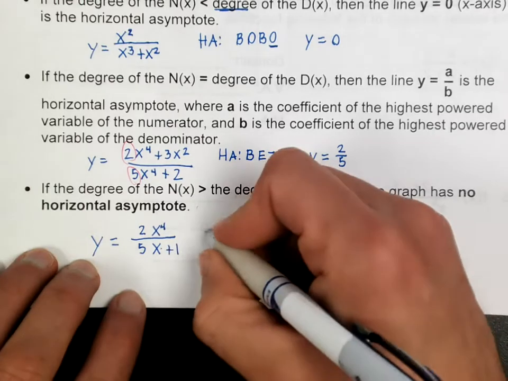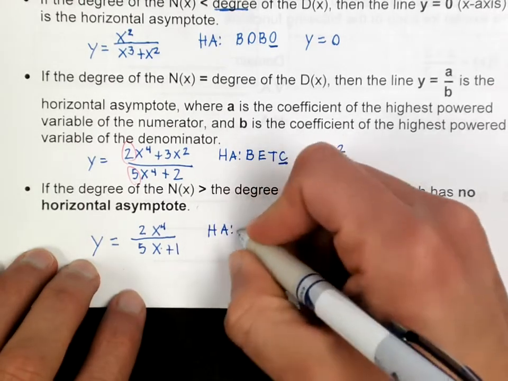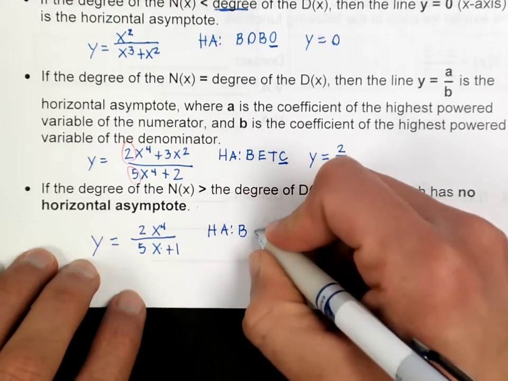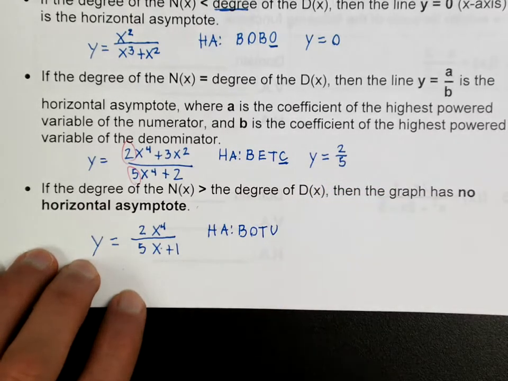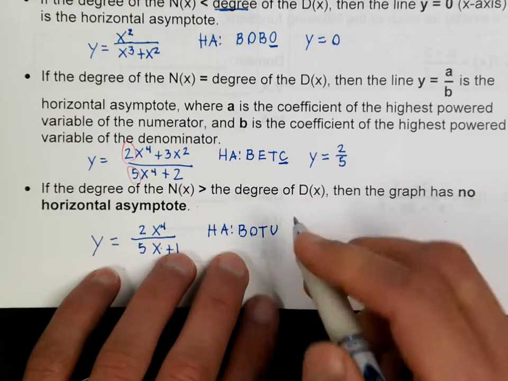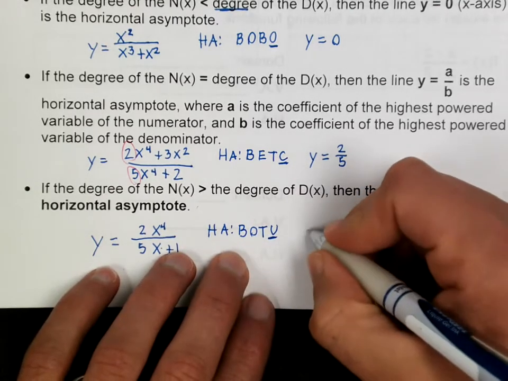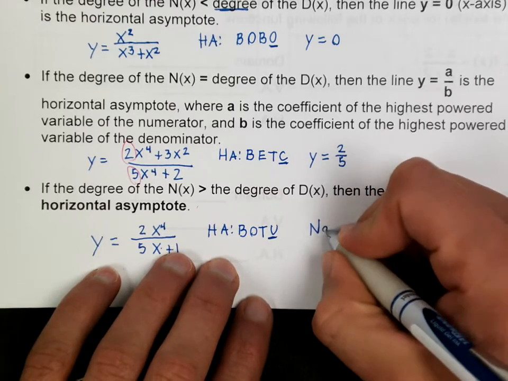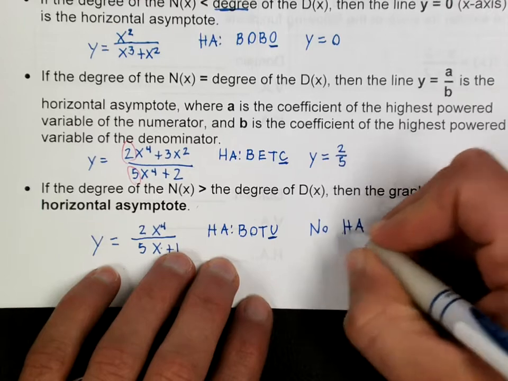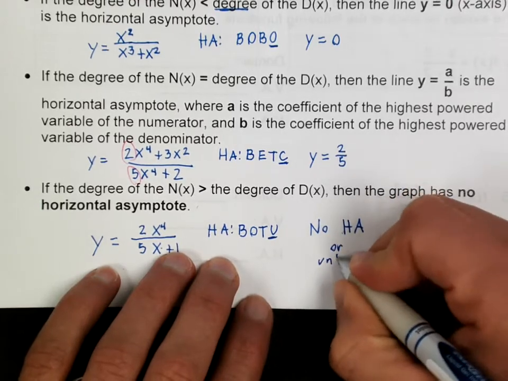If that happens, then your horizontal asymptote is what we call BOT: bigger on top. Bigger on top is undefined. And if the horizontal asymptote is undefined, then we're going to say no horizontal asymptote, or you can say undefined, either one.